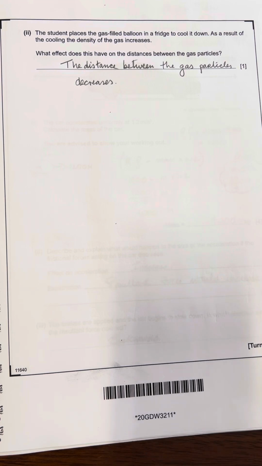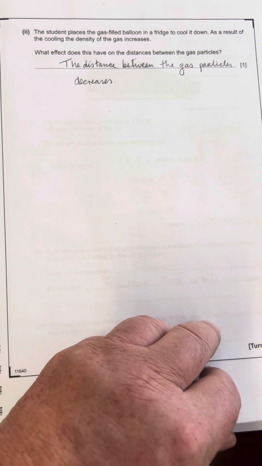The student places the gas-filled balloon in the fridge and cools it down. Sad old student. As a result of the cooling, the density of the gas increased. Why? You've taken some of the energy out of the gas molecules. They're now closer together, so they're more dense. So the distance between the gas particles decreases.